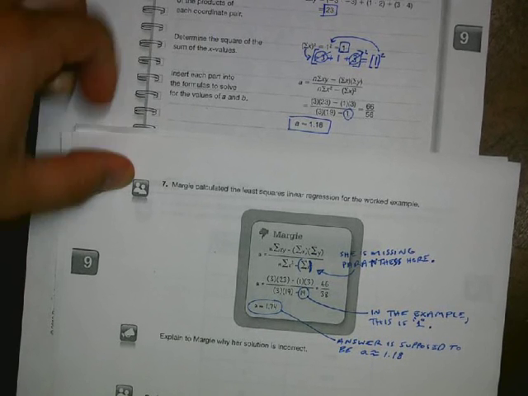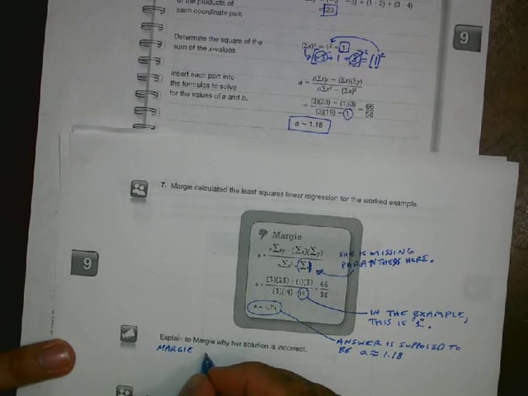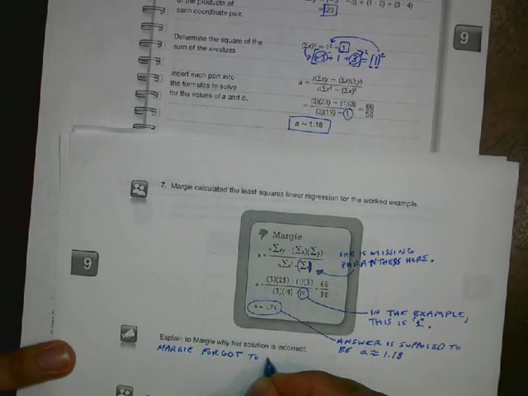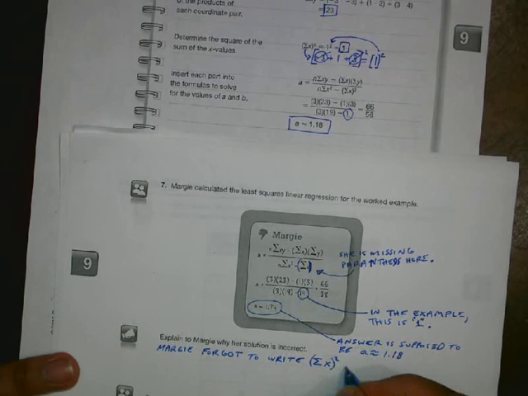Let's see here. Margie forgot to write summation of x quantity squared instead of summation x squared in the denominator.